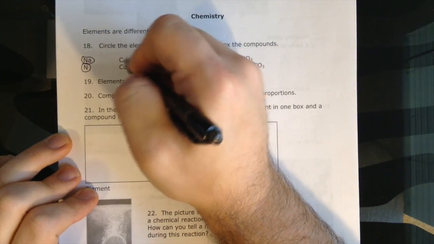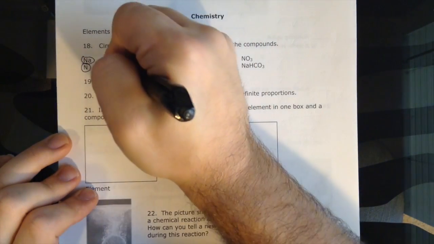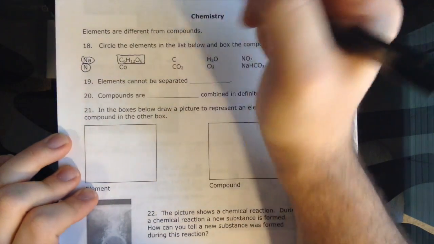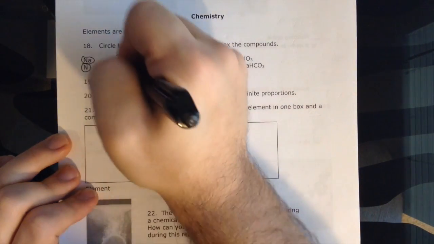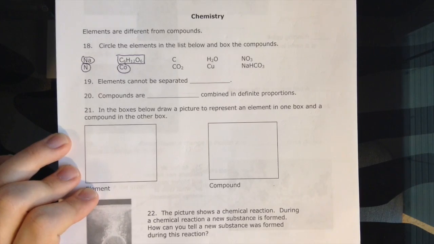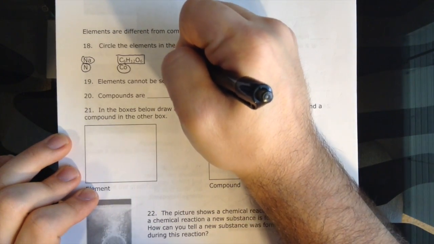This has more than one set of capital letters, so that's going to be a compound, C6H12O6. And then Co is cobalt, so that's an element. C is carbon.